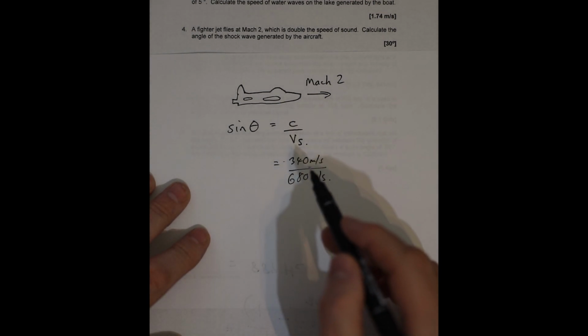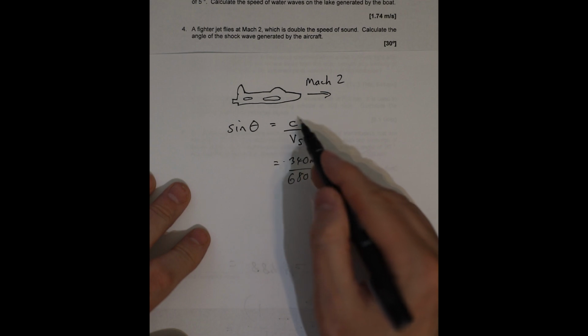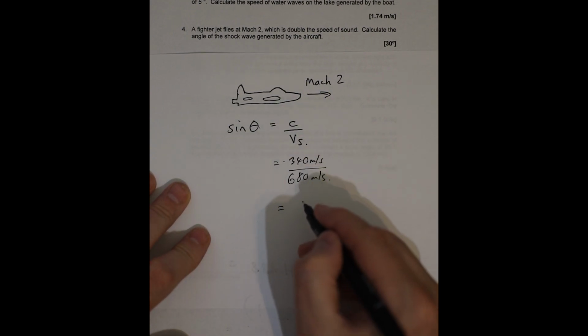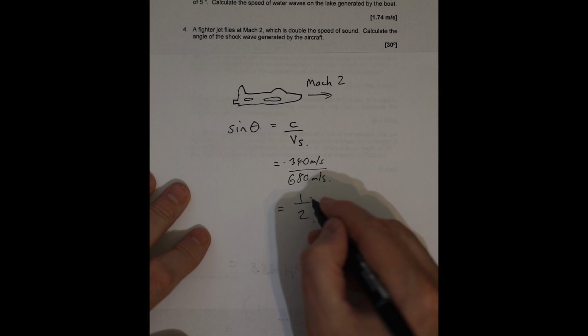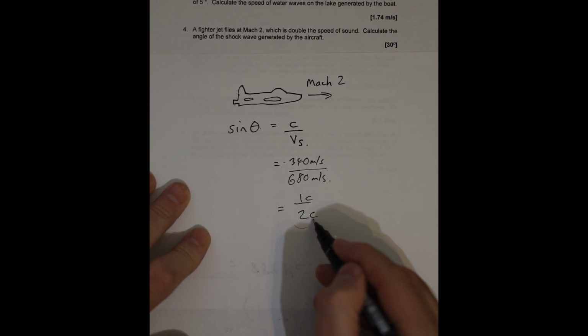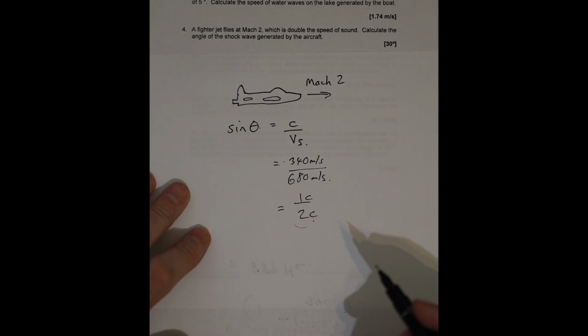So if we know that the value on the denominator of this equation is always going to be double the value on the top, then we can actually just simplify this and say sine theta is just going to be equal to a half. So basically it's 1c divided by 2c, because you've got c on the top. If you know that the denominator is twice the speed of sound, those c's cancel, so you just get sine theta is going to be equal to 0.5.